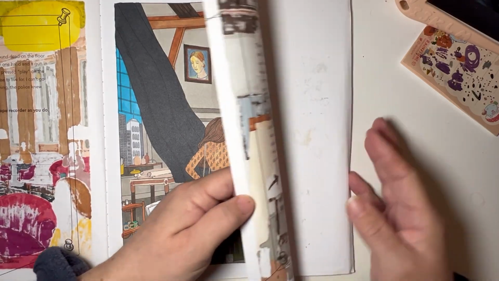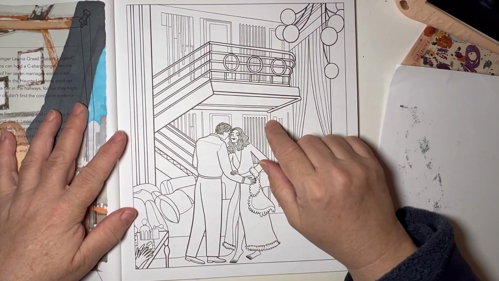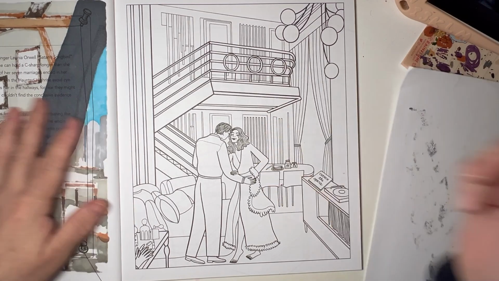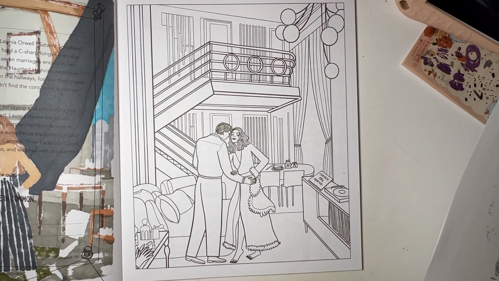So thank you for being with me tonight. Our next murder mystery will be the third in the book, Satan's Songbird. And this looks like a fun one to color too. And I look forward to coloring this with you and solving the mystery.